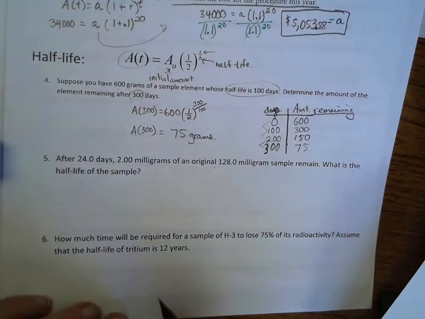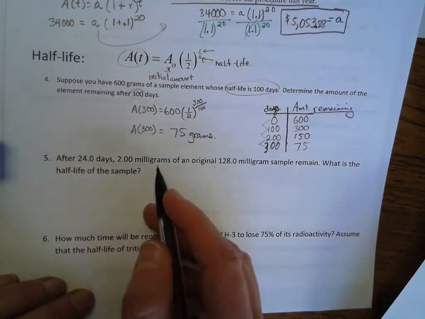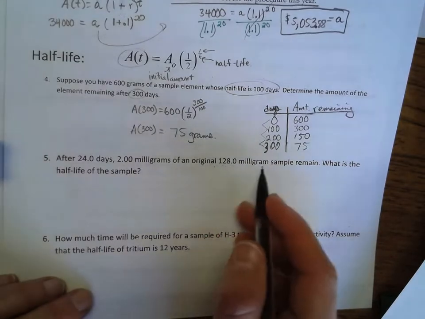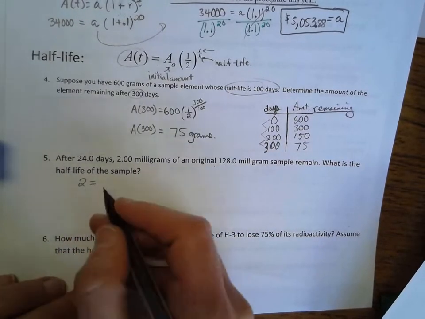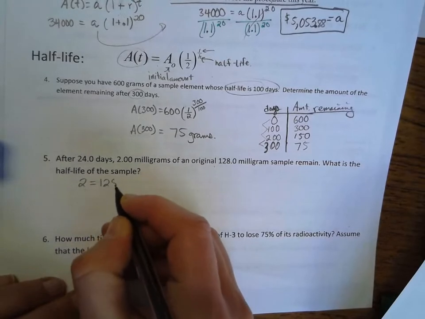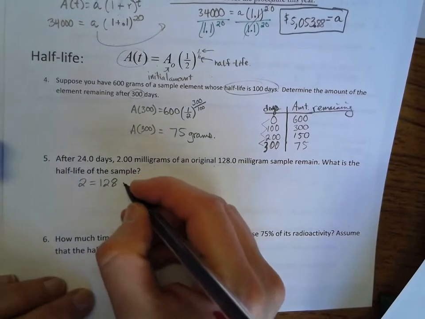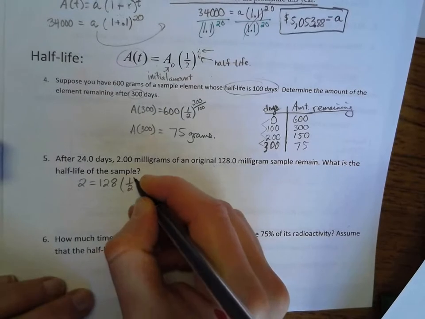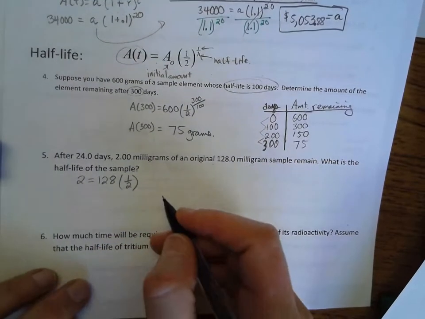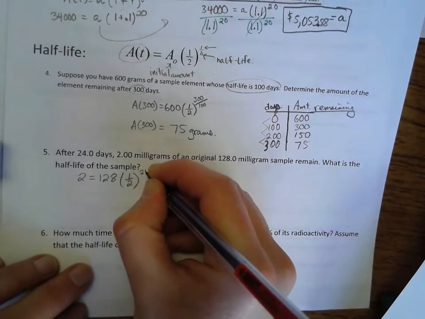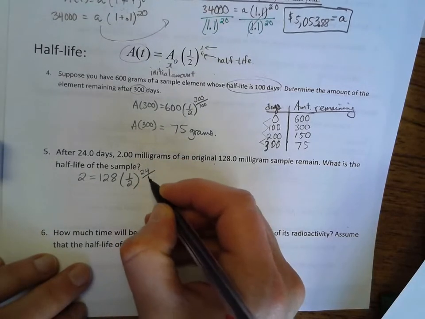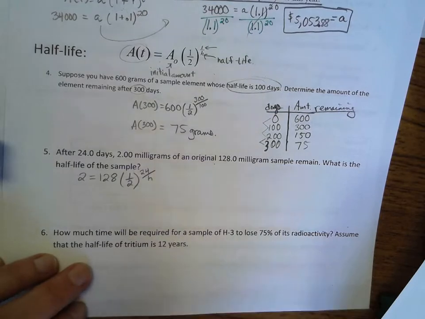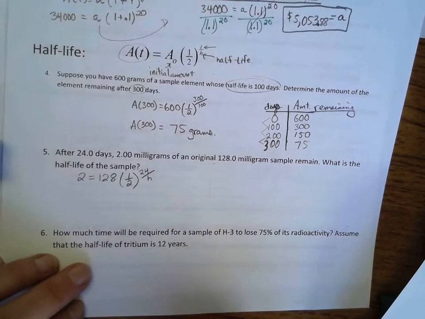in another way? So after 24 days, 2 milligrams of an original 128 milligram sample remains. So that means 2 is our final amount. 128 is what we began with initially. We have this 1/2, and then 24 is the amount of time that has passed, but we don't know the value of the half-life. So H is what we are solving for.